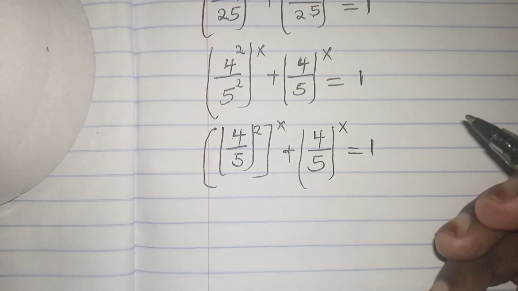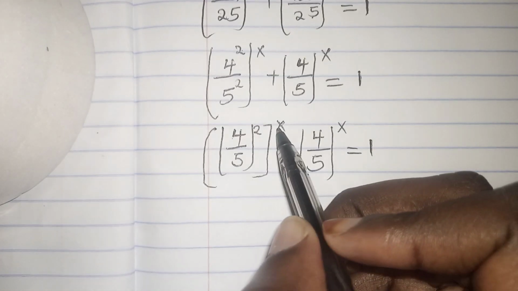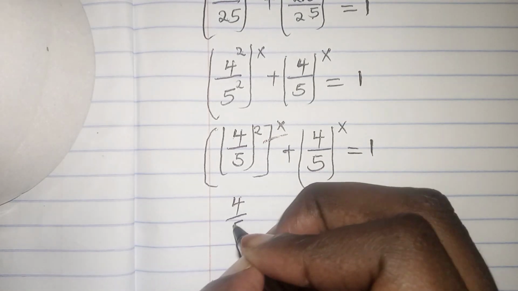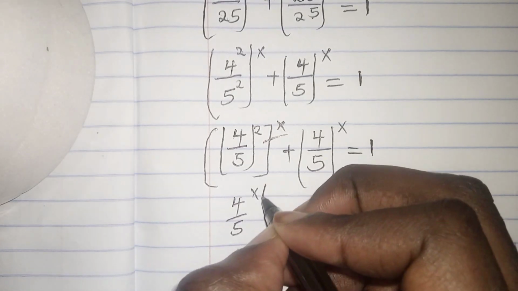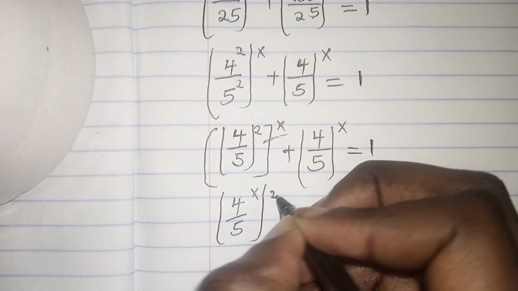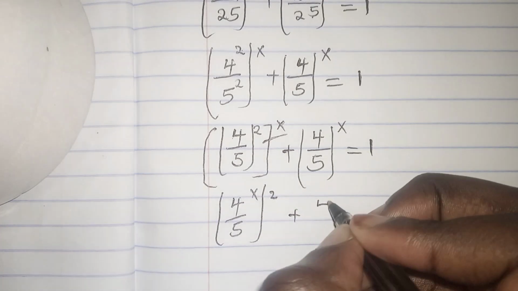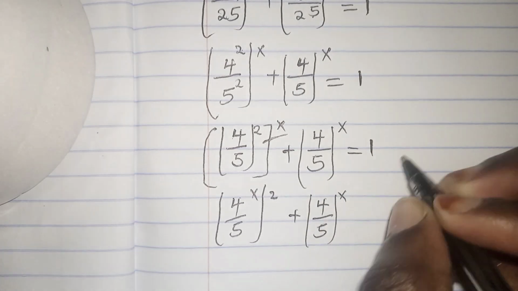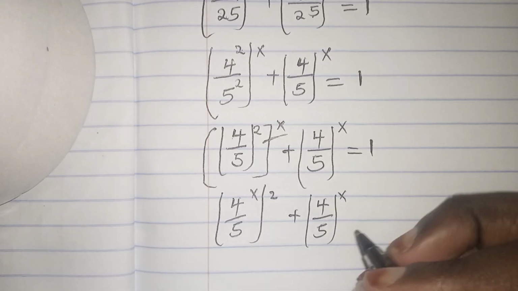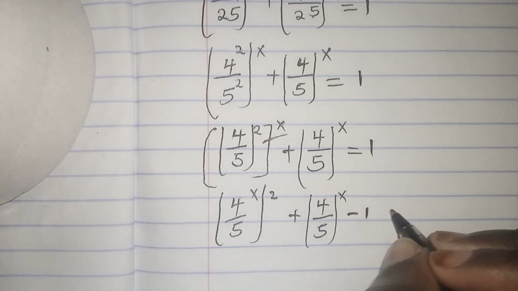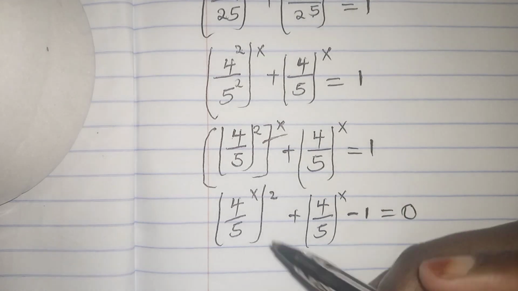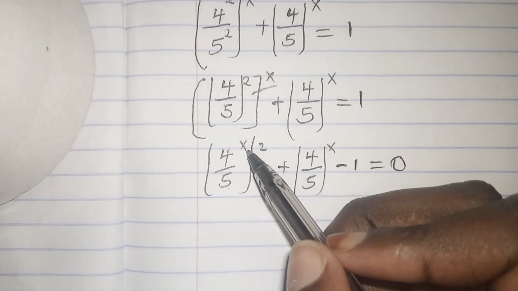Okay, so according to the rule of indices, we can now exchange our exponent here. So this will be 4 over 5 to the power of x, all this squared, plus 4 over 5 to the power of x. Bringing this 1 to the other side, it becomes -1 and equate it with 0, right? So our next step, 4 over 5 to the power of x is common.